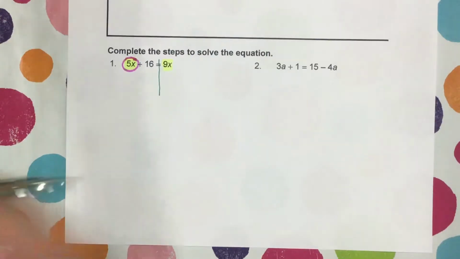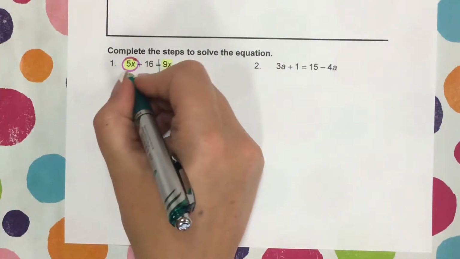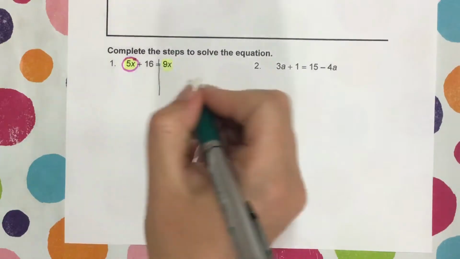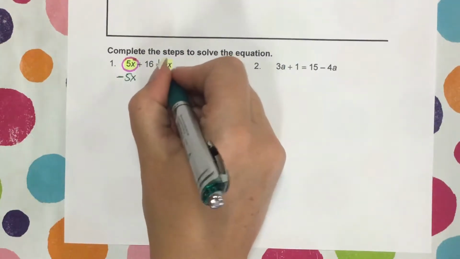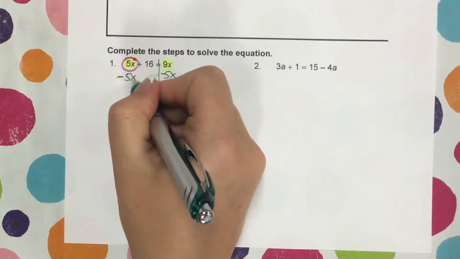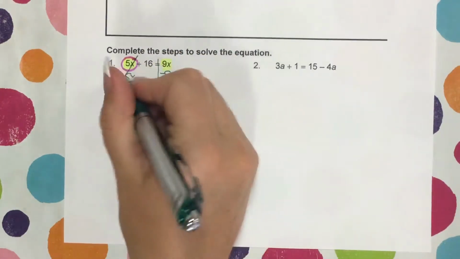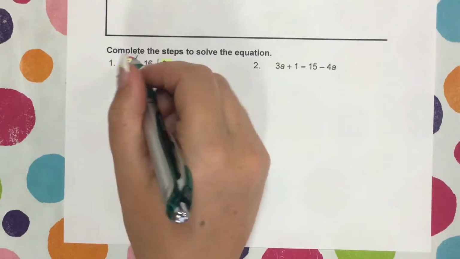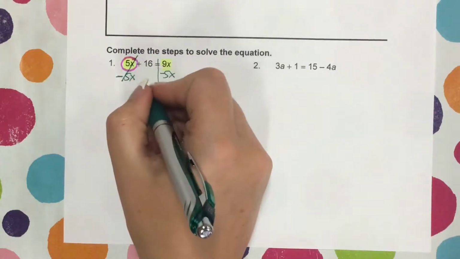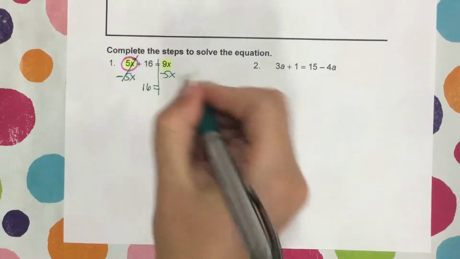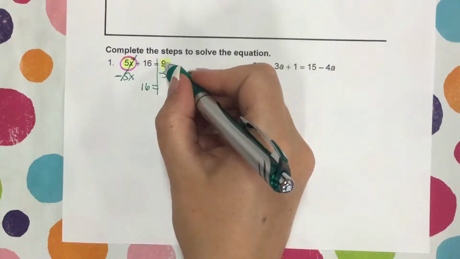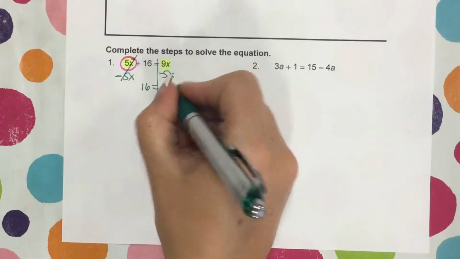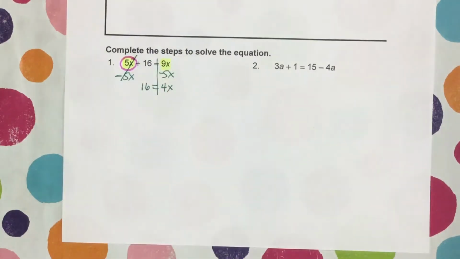So the inverse operation of a positive 5x would be negative 5x. So we're subtracting 5x from both sides. 5x minus 5x equals 0, so that 5x is no longer on that side. Now it's over here. That leaves us with 16 on this side. And then we just have 9x minus 5x, which is basically just like 9 minus 5, which is 4, and then put an x on the end of it.